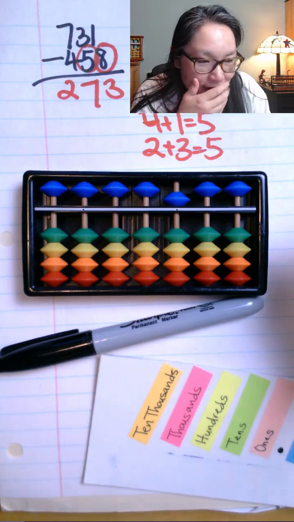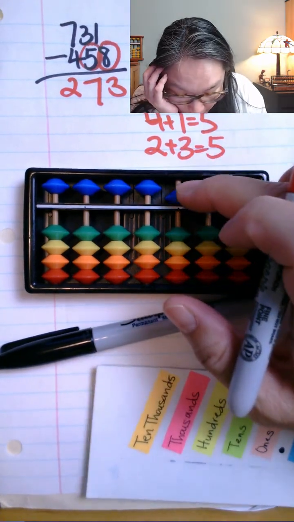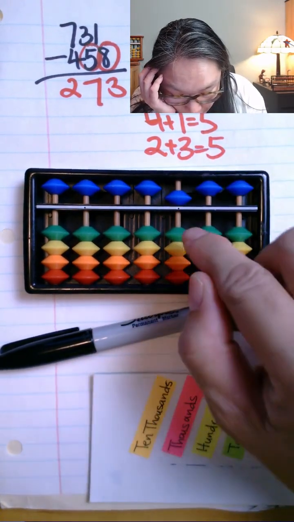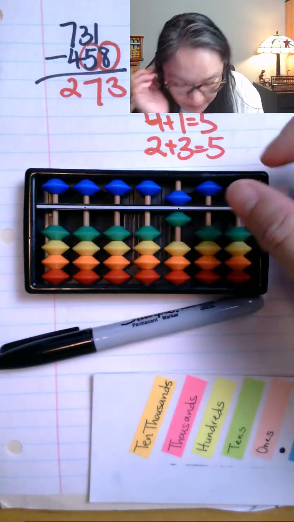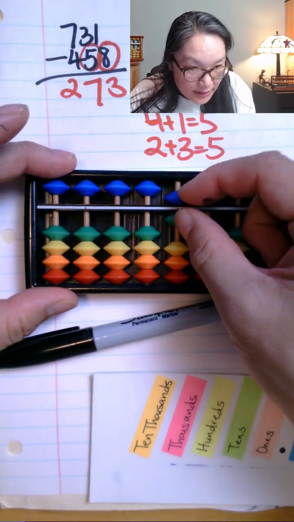Okay, sorry, Peachy. So the top bead has a value of 5. So when we count, we have 6. How do I know? Because we have 5 and we have 6. 5 and 1 is equal to 6.